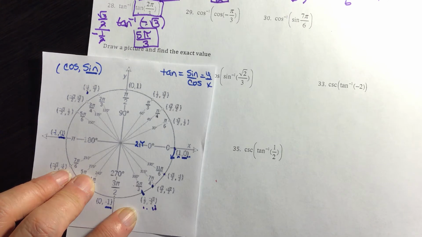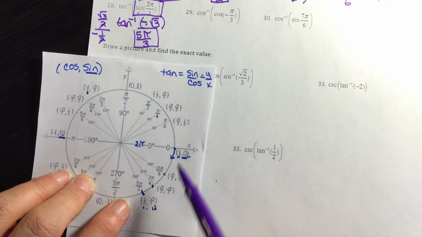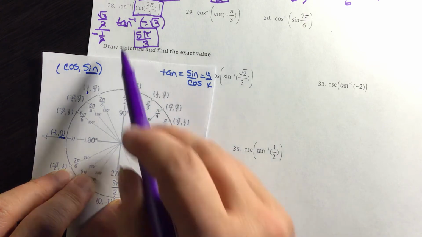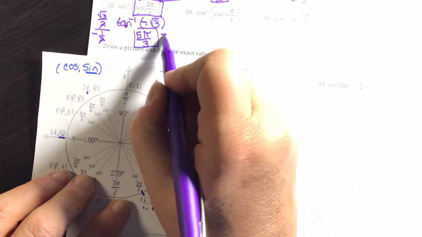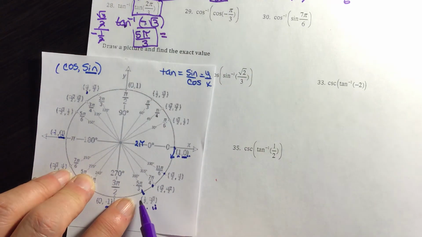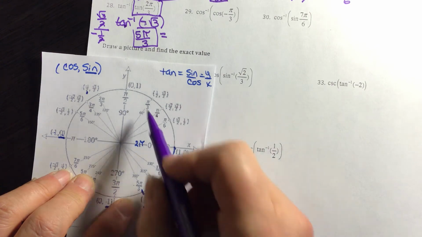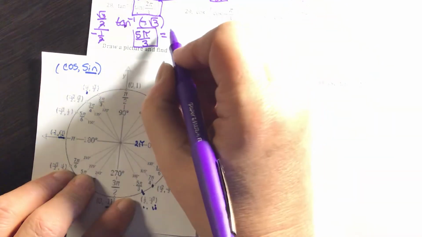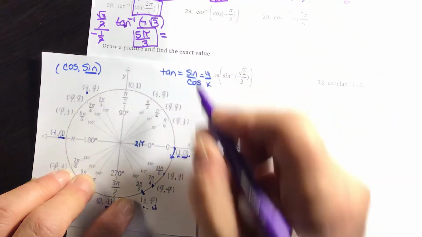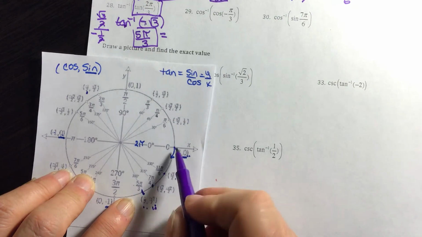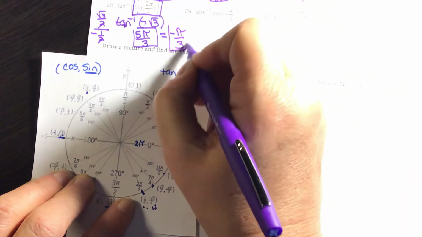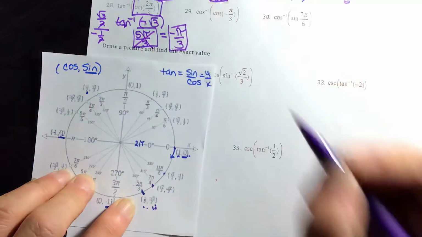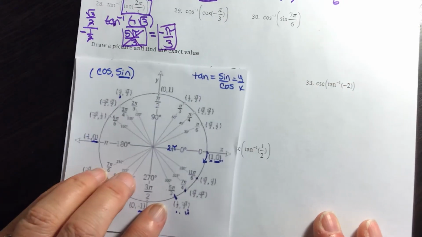Oh, but we should write it in our domain. So this angle is actually negative pi/3, because I have to have it between pi/2 and negative pi/2. So this angle right here we would call negative pi/3. That almost got me.